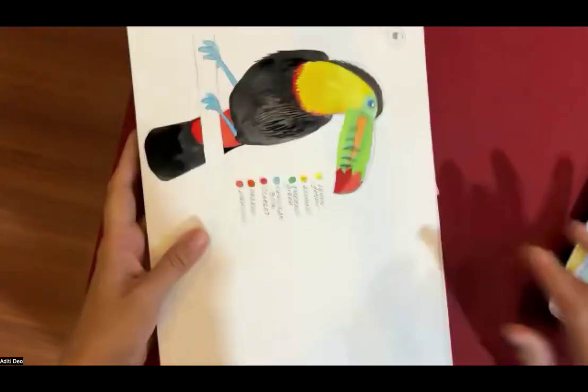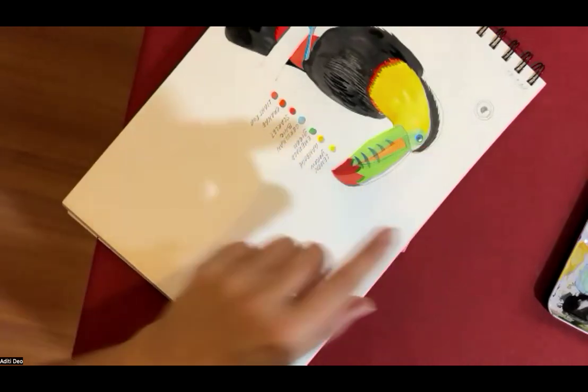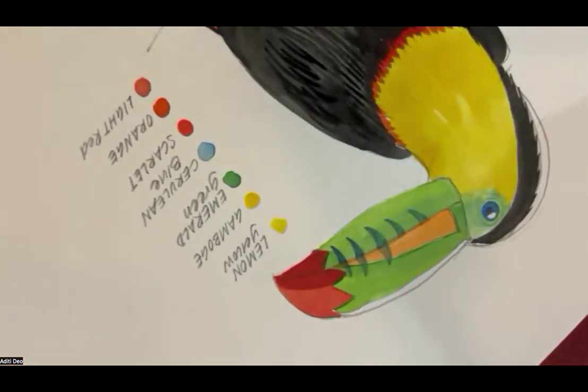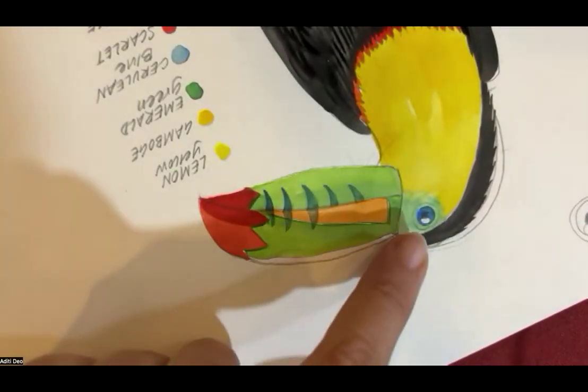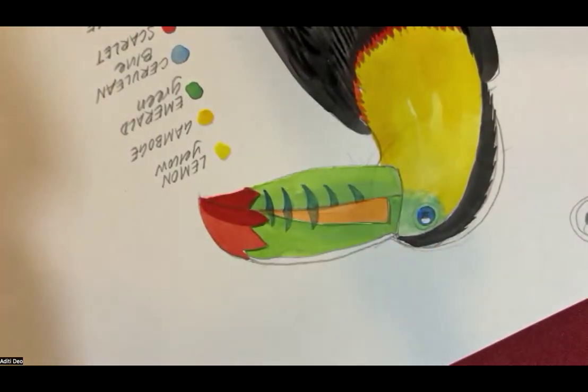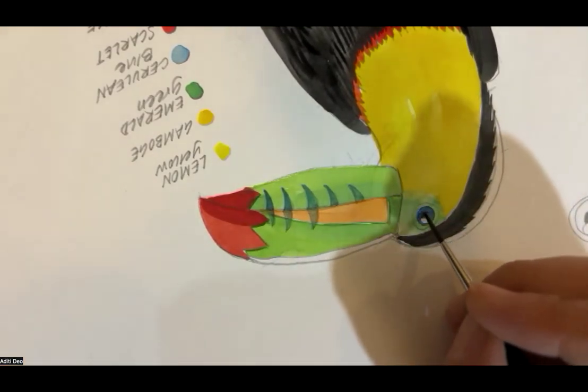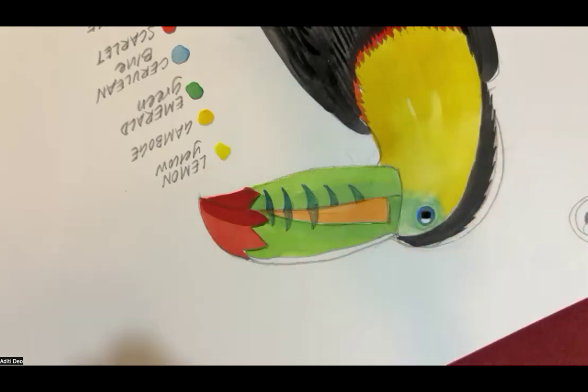So one last thing that I would like to do, the pencil in the eye has now become very light because of the blue color that we painted. So that part I'm going to paint with a thin pen. I'm going to paint it black, so it looks like the eye can see.